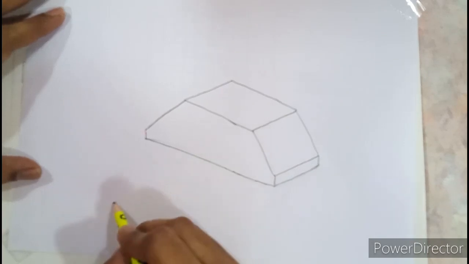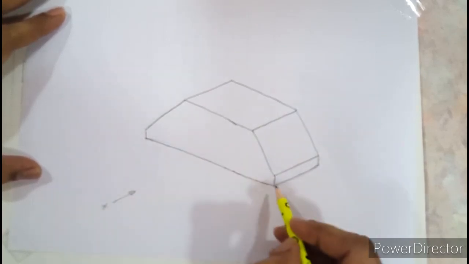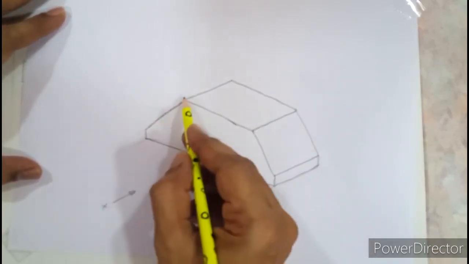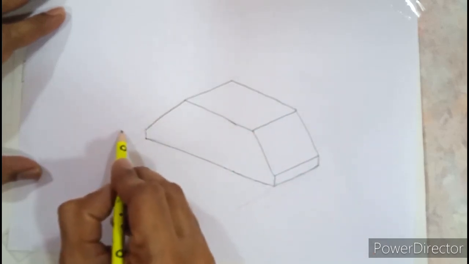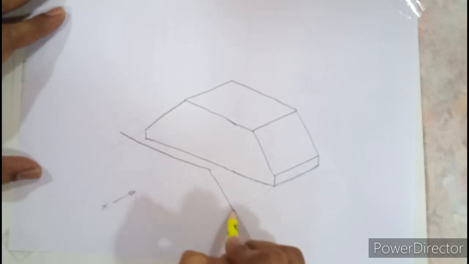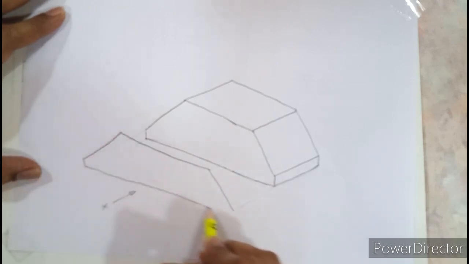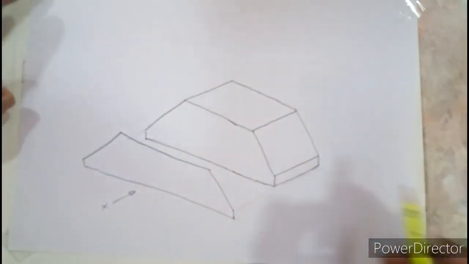Suppose this is the platform and you are watching from the front side X, and if you try to project the corners of the platform, you can see the platform somewhat like a trapezium, isn't it? So you can see something like a trapezium. That is the view of the platform.